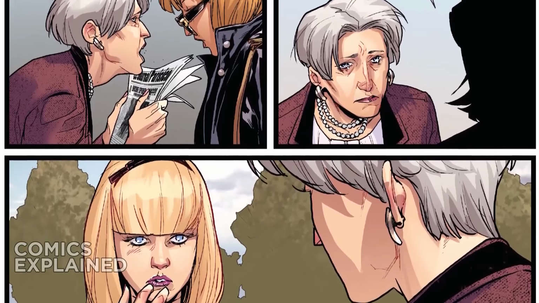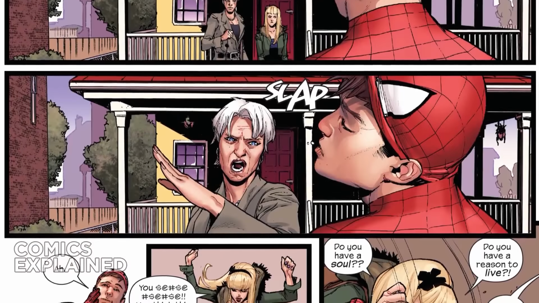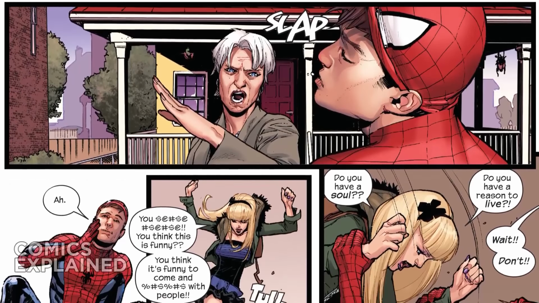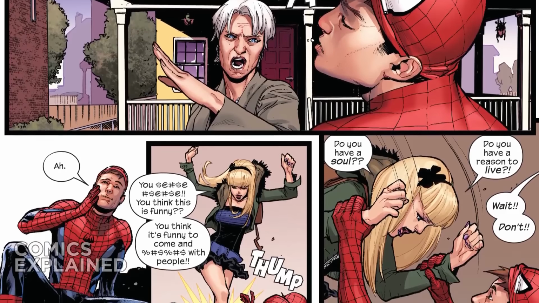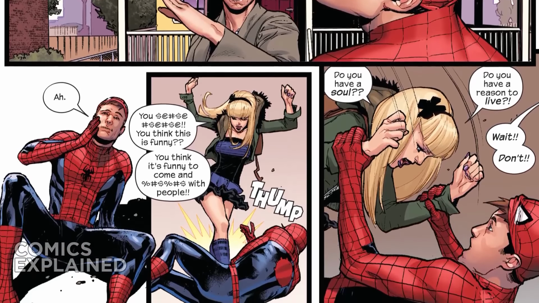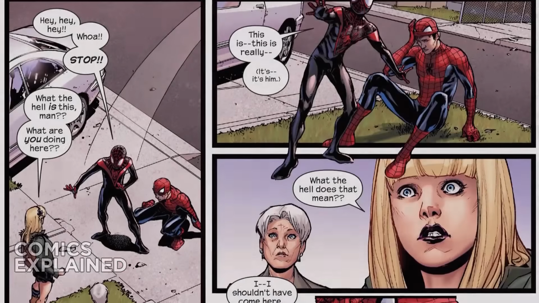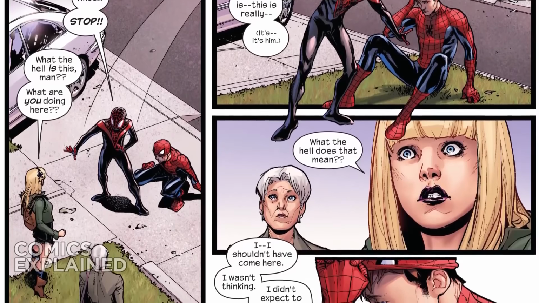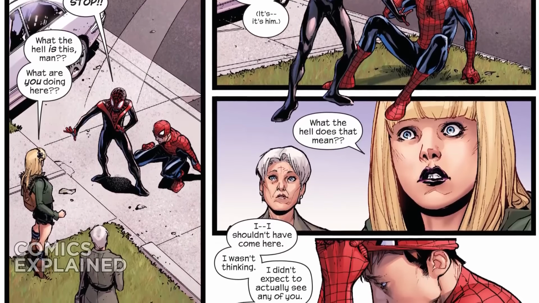But the problem with this is that when Peter shows up, he's wearing the original Spider-Man costume. And as soon as Aunt May sees this, she gets pissed, right? Because he basically showed his face. And her thought is that it's some kind of a joke, right? Gwen Stacy shows up and starts kicking the crap out of Peter Parker, thinking that he's pulling a stunt too. And it's not until Miles shows up and says, no, it's really actually Peter, right? It's not somebody pulling a trick or somebody being a jerk.